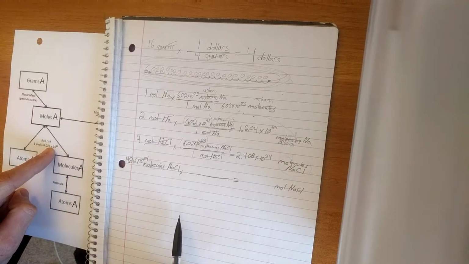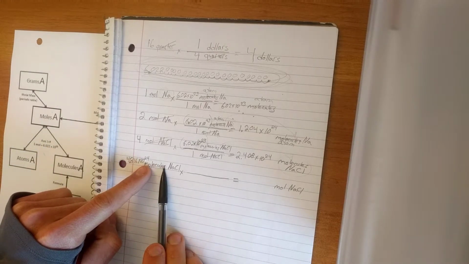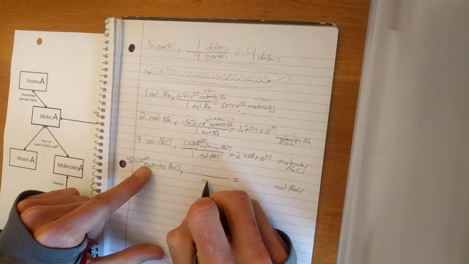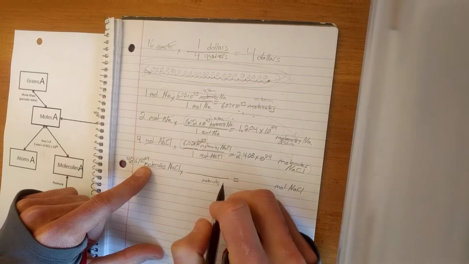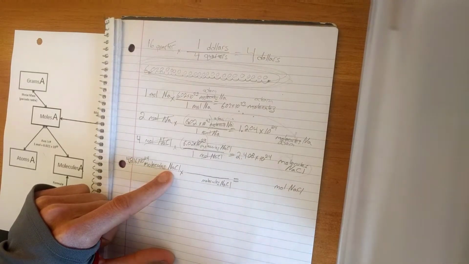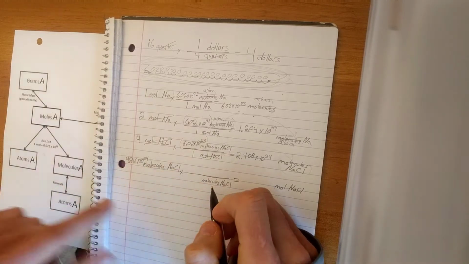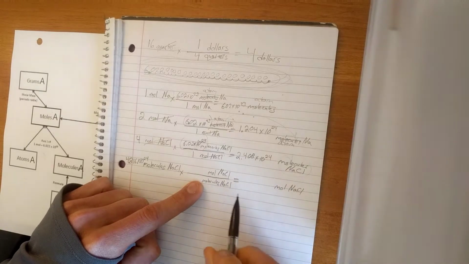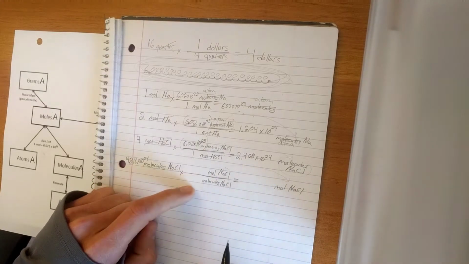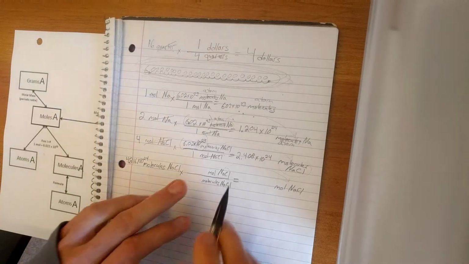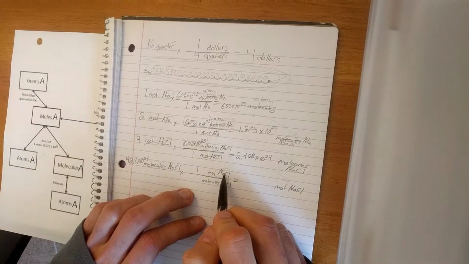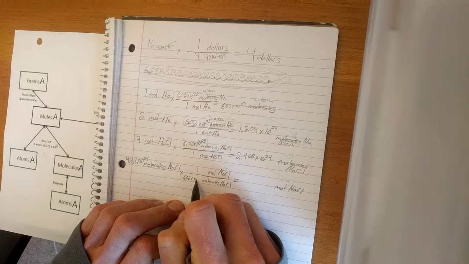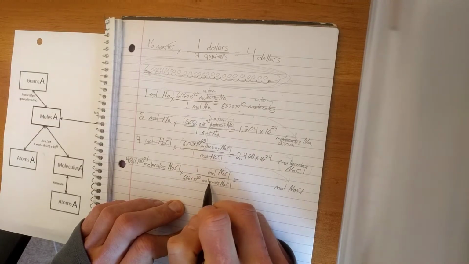This time, what do I want on the bottom? Well, this time I don't want moles on the bottom because it won't cancel out. I need to cancel out molecules. So I need molecules NaCl on the bottom. And I can convert from molecules to moles, so moles NaCl is on the top, and that matches my target answer. Now fill in your numbers. Again, by definition, 1 mole of anything will consist of 6.02 times 10 to the 23rd molecules or atoms of that thing.